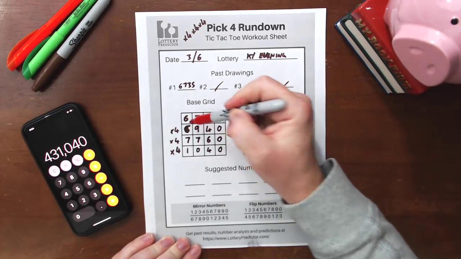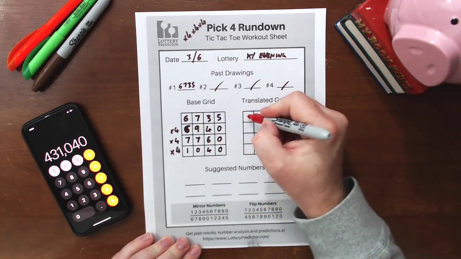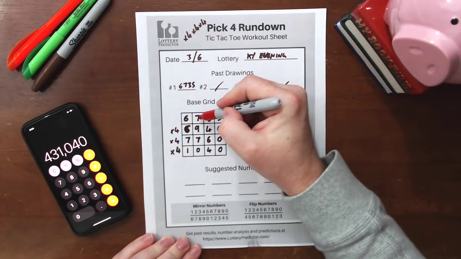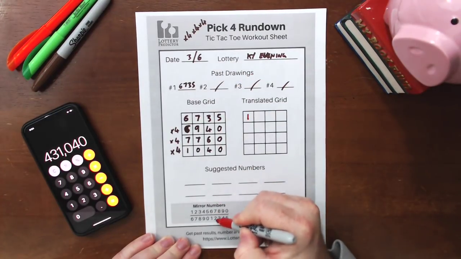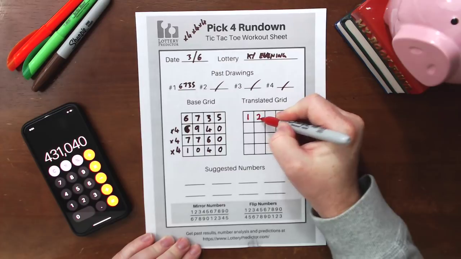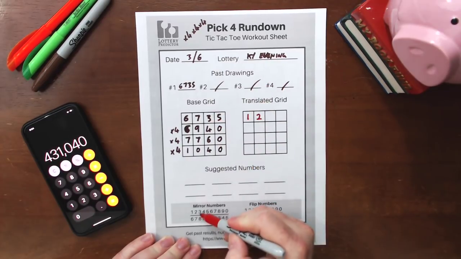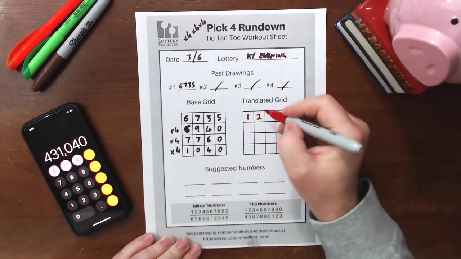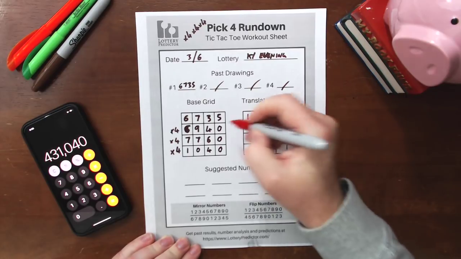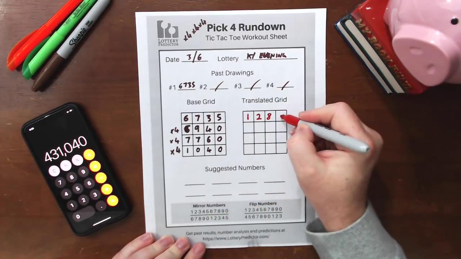So we'll start with a 6. The mirror number of 6 is a 1, so we put the 1 in the box here. The mirror number of 7 in the next one is 2, so we'll put a 2 there. Then 3, the mirror number of 3 is an 8, and put the 8 in the next one. And then the 5, the mirror number of 5 is 0.